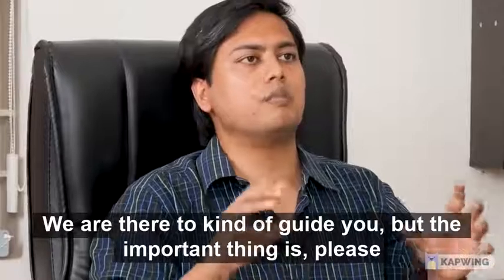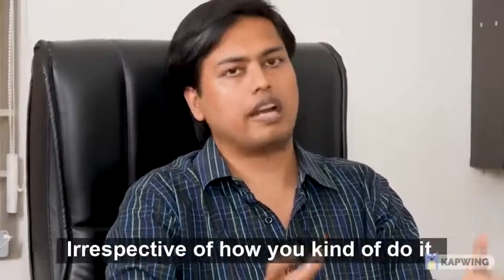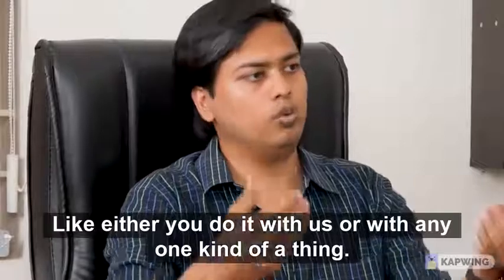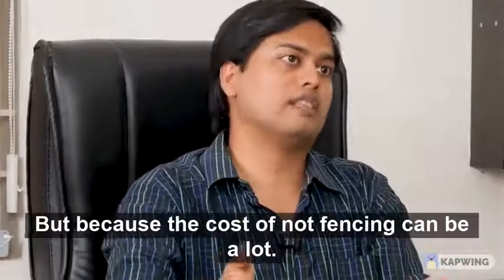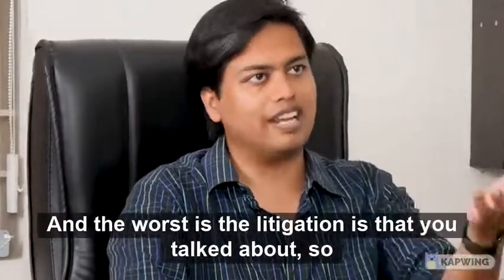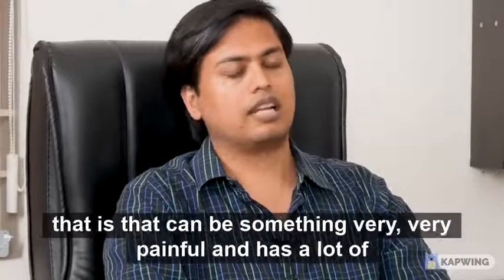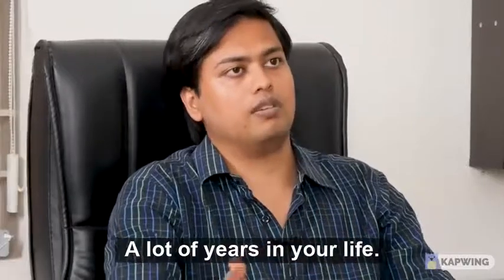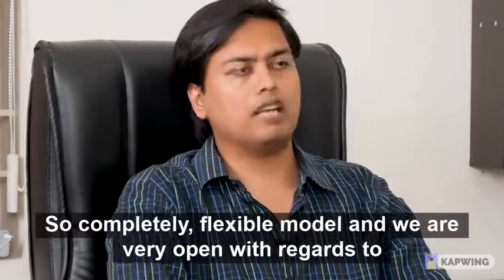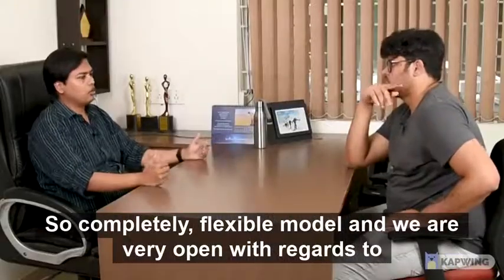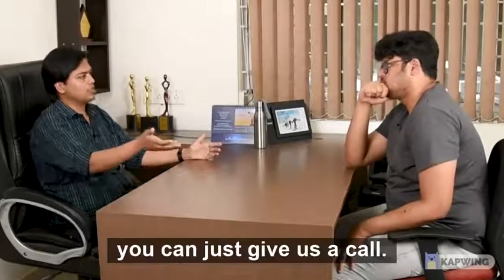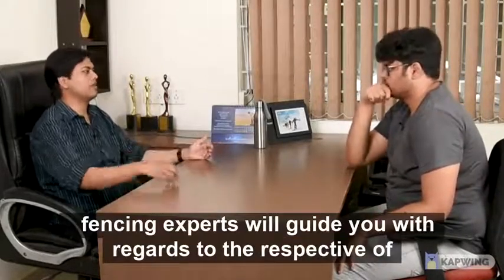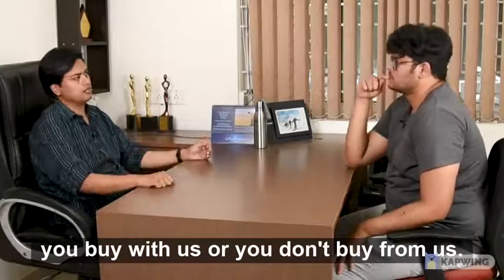But the important thing is, please fence your property. That is more important, irrespective of whether you do it with us or with anyone else. Because the cost of not fencing can be a lot, and the worst is the litigation that you talked about. That can be very, very painful, and you can lose a lot of years of your life once it gets into litigation. So it is a completely flexible model, and we are very open. You can just give us a call. We have fencing experts, and we'll guide you irrespective of whether you buy with us or not. Makes sense.